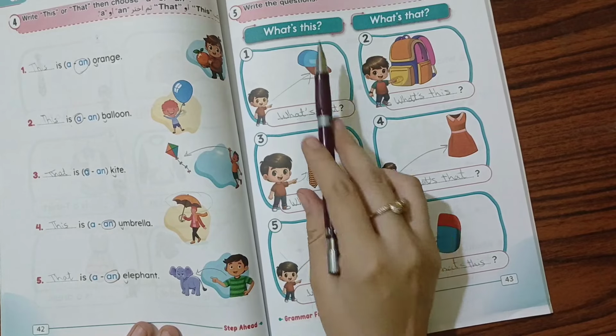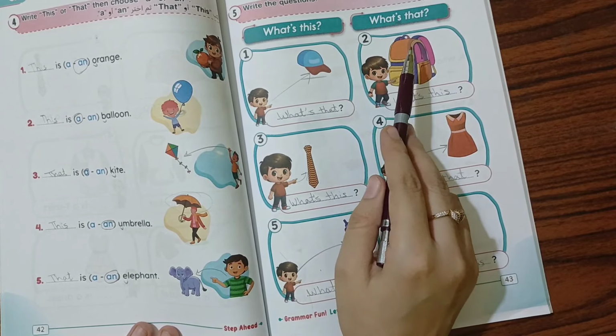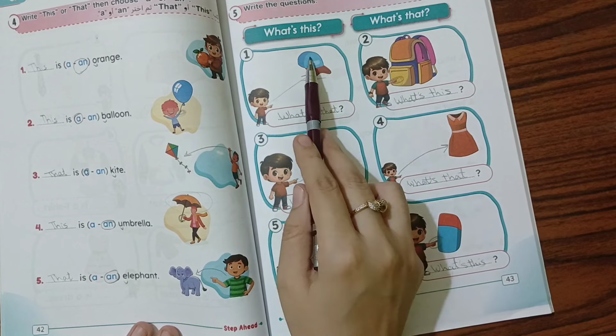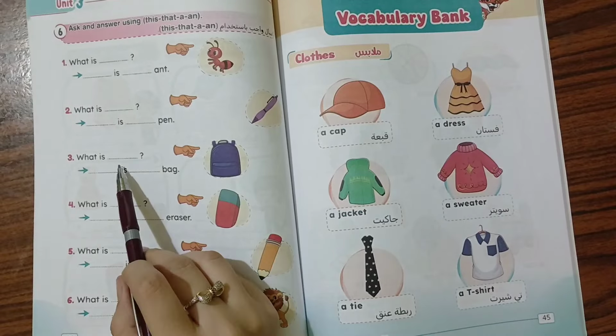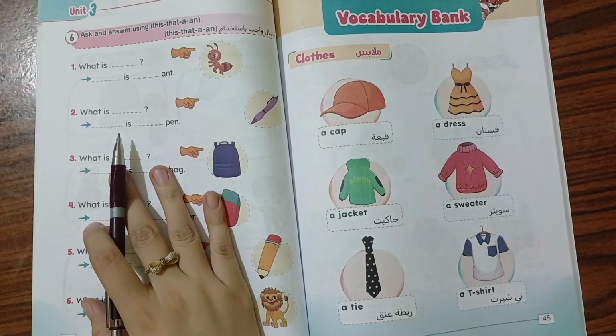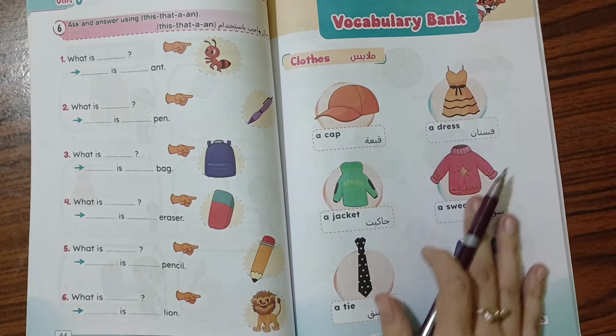So this is for singular and near. That is for singular and far. This question is for you. You can answer the question. Now let's read these words together.